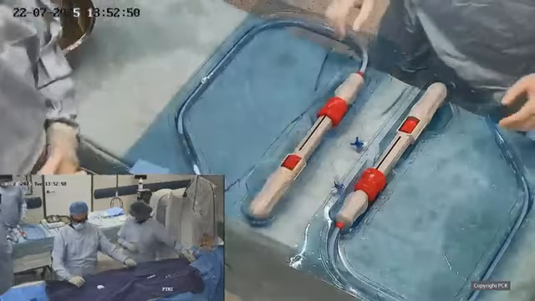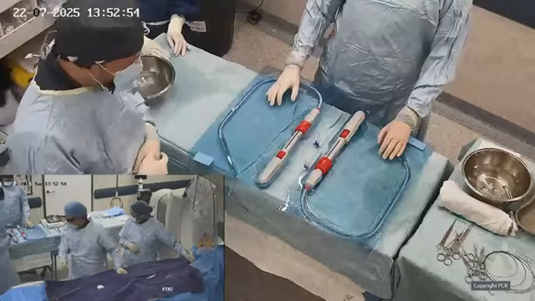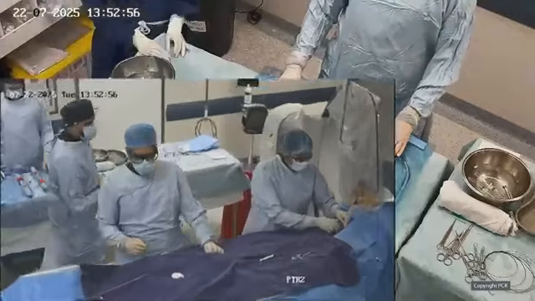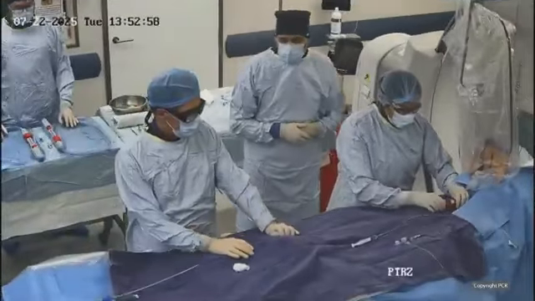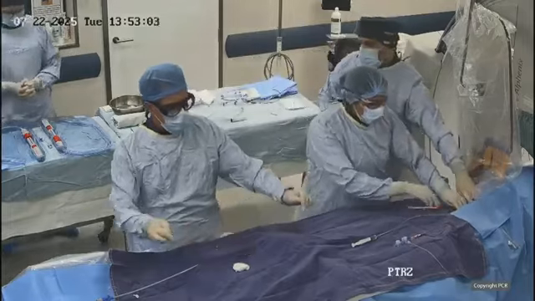We are going to start with the superior vena cava system, and before doing that, we are going to predilate the groin with a 16 or 18 French sheath.